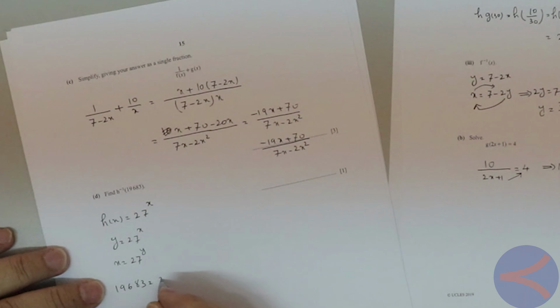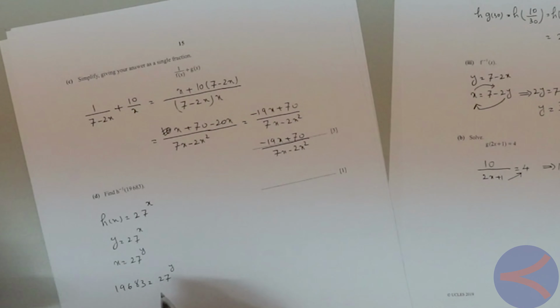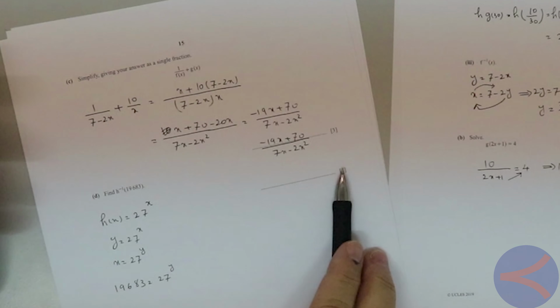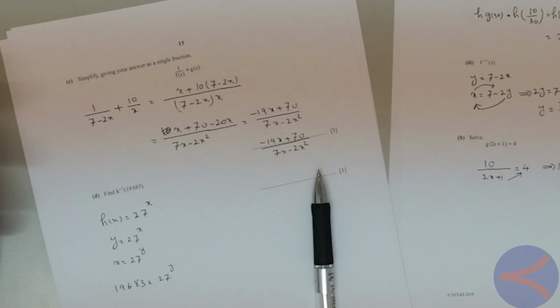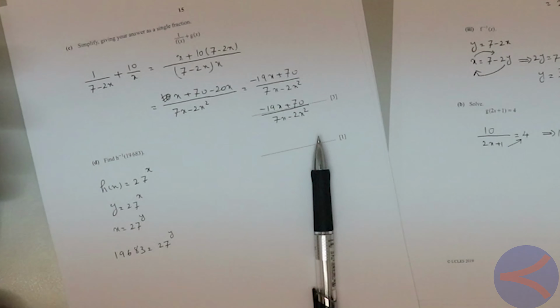683, then 27 to the power of y. Now let us see the different powers of 27 and see what the value is. 27 to the power of 2 is not the answer. Therefore, now let us try 27 to the power of 3.